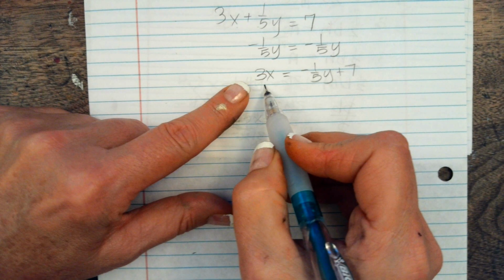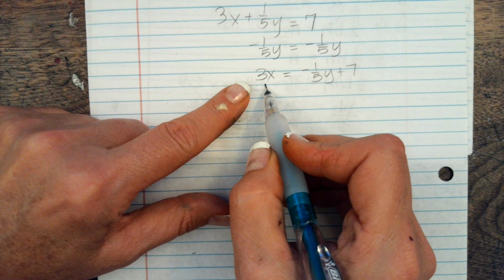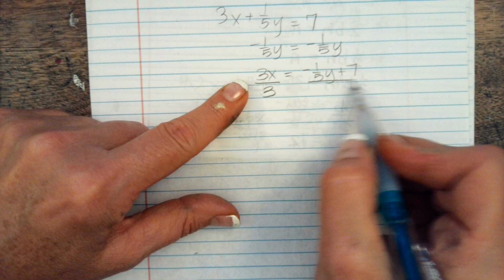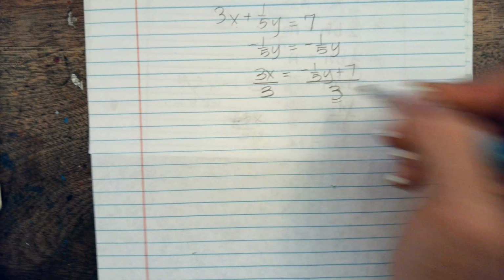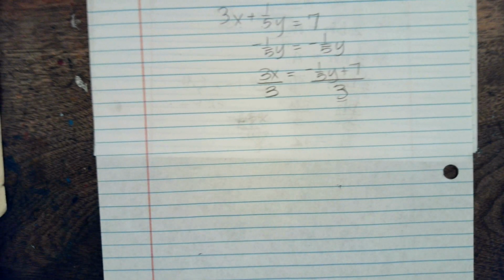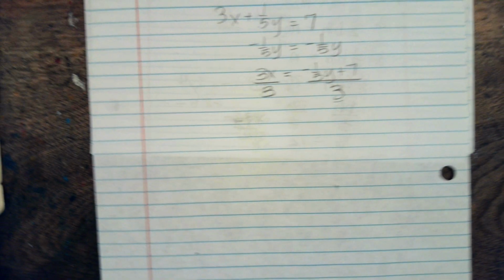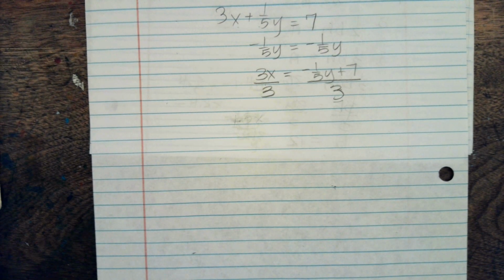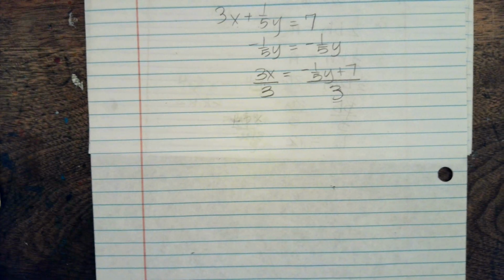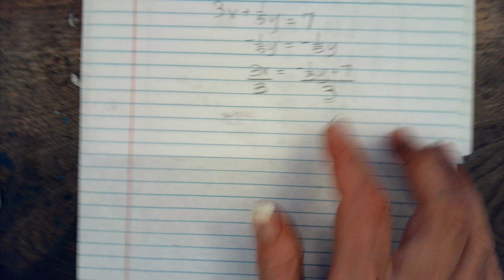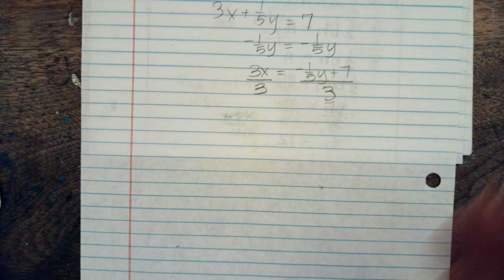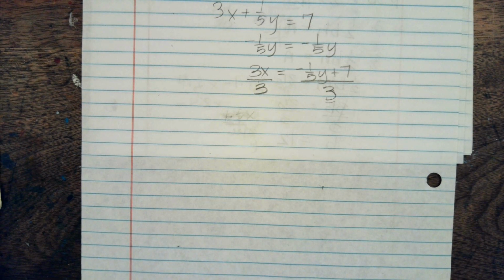And then we would have to separate our 3 from our x. So you divide by 3. Anything you do to one side, you do to the other. So that would be the answer. And we could not simplify it anymore. So, I mean, we could. So we would do 1/5 divided by 3 and 7 divided by 3. It's totally fine. You can do that. But does that make sense?